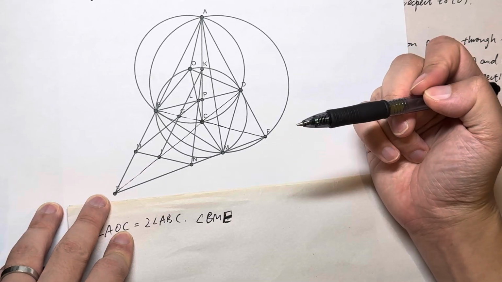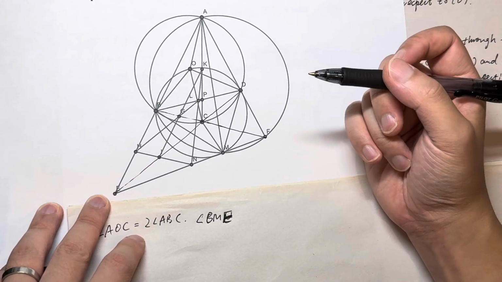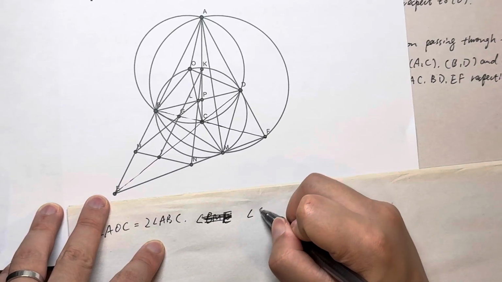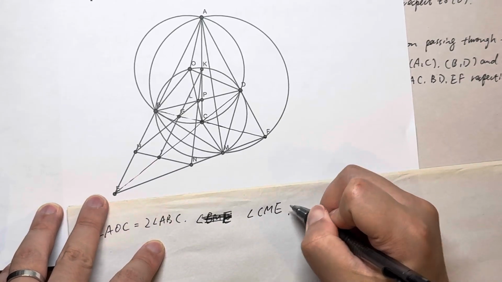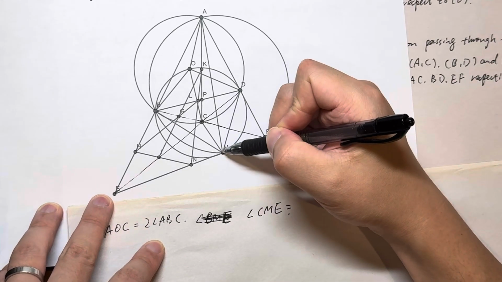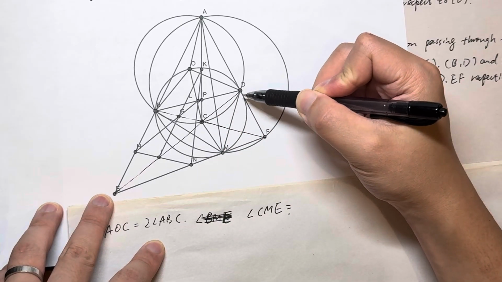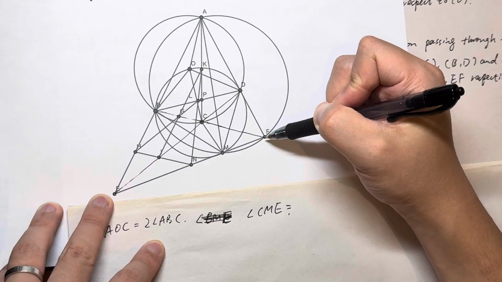Oh wait, let me see. No, we don't need to do this. The angle CME equals angle CDF, right?